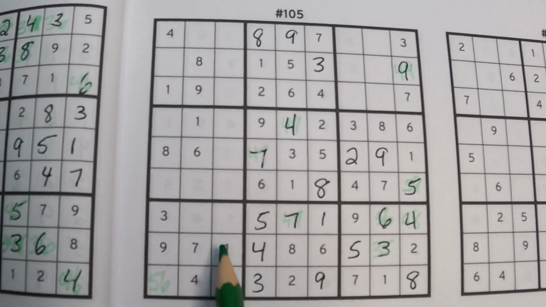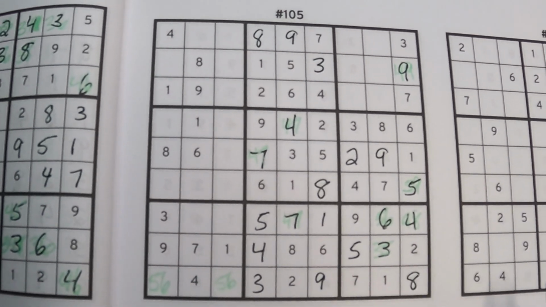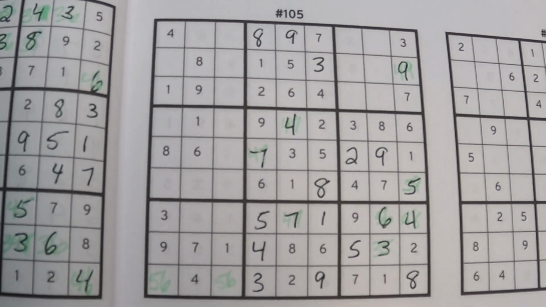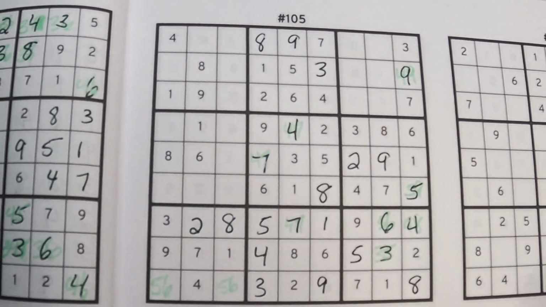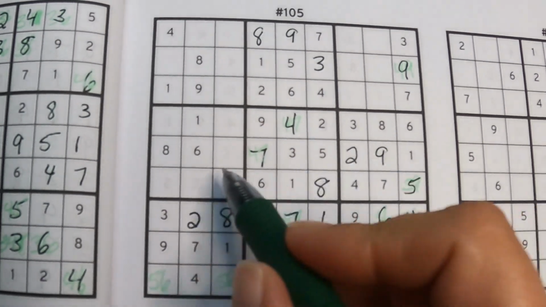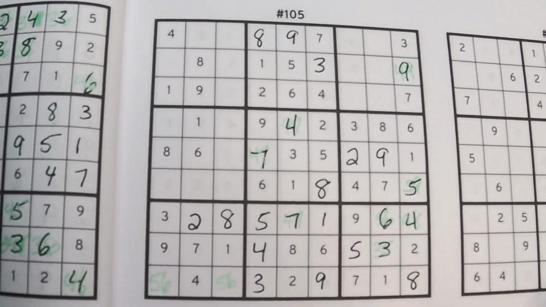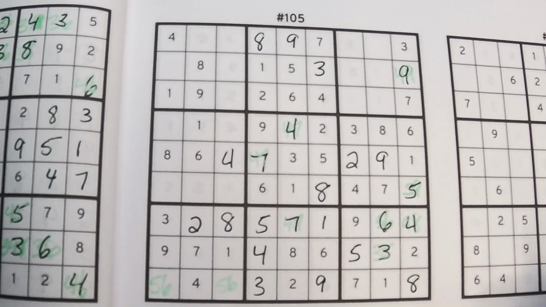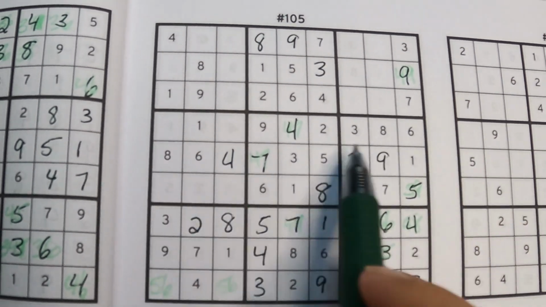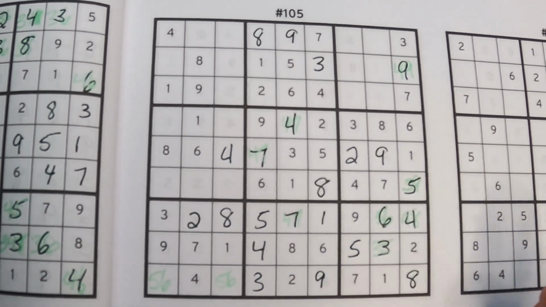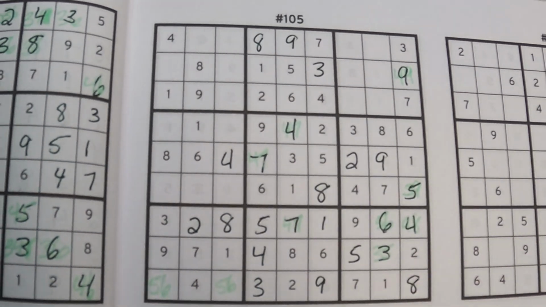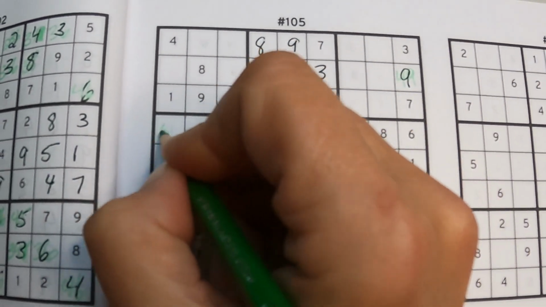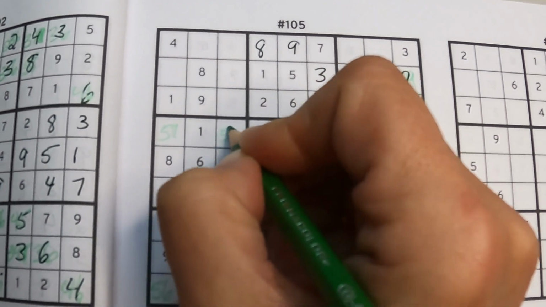For this row, looks like we're missing a 2 and an 8. We've got an 8 here, so 2, 8. For this row, we've got 1, 2, 3. We're missing a 4. For this row, looks like we're missing a 5 and a 7. And I don't see any help. So 5, 7.